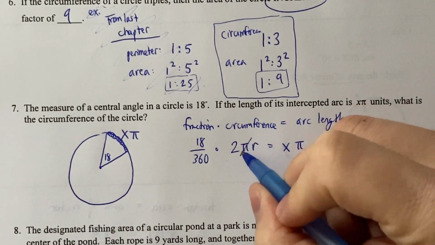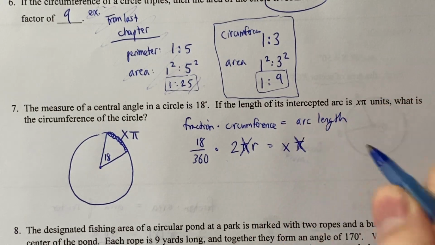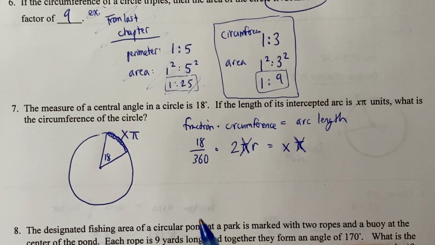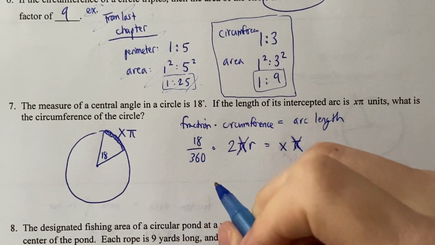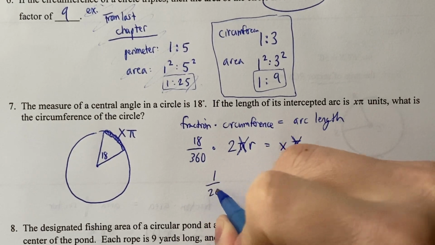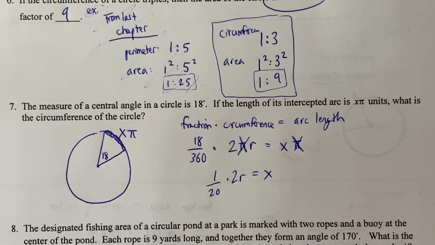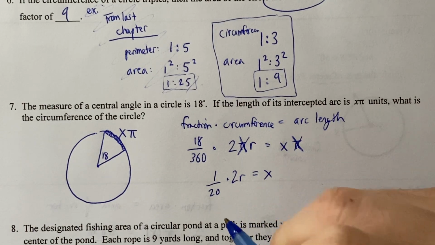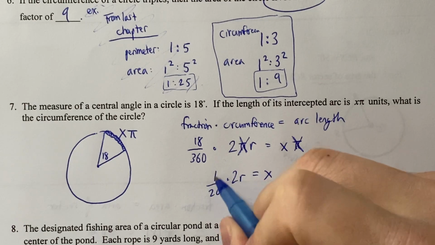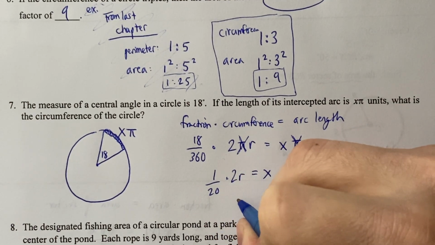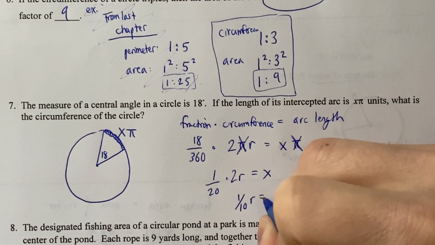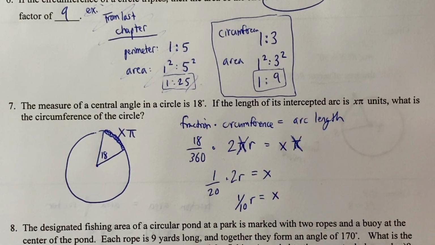Luckily pi goes bye-bye, and we can start solving this. So look what I got. This is 1/20th times 2r equals x. 1/20th times 2 is 1/10. So 1/10 of r equals x.